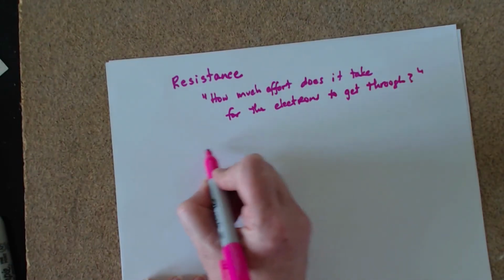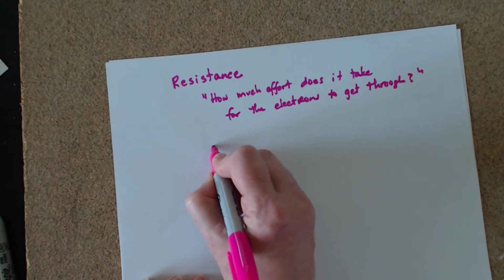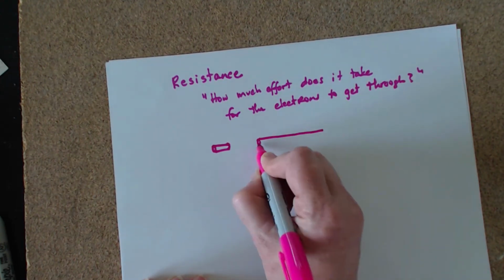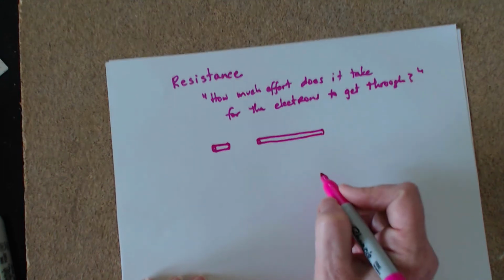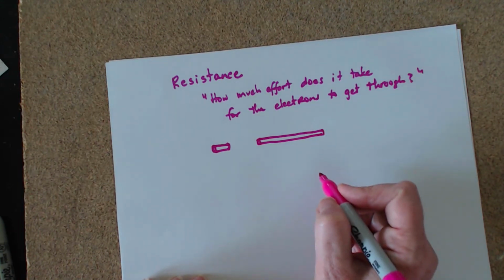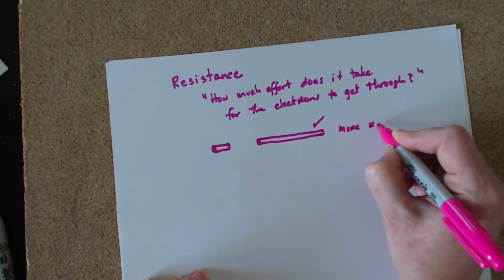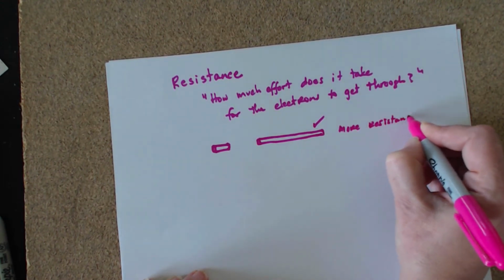Which would require more effort? Traveling through a short wire or through a long wire? The long wire would have greater resistance because it's harder for the electrons to travel through it.